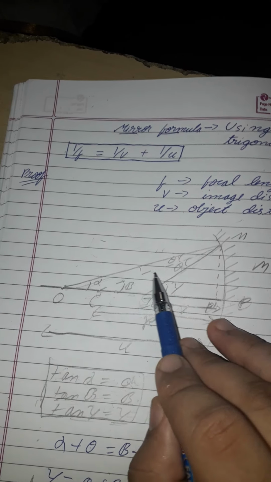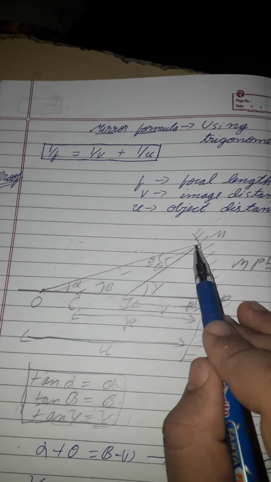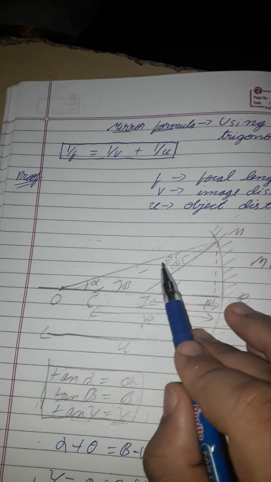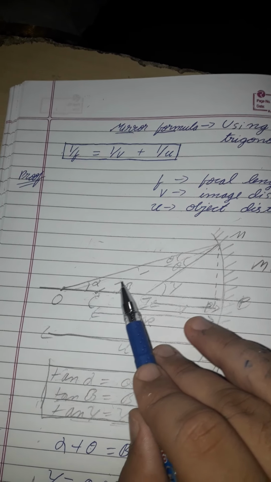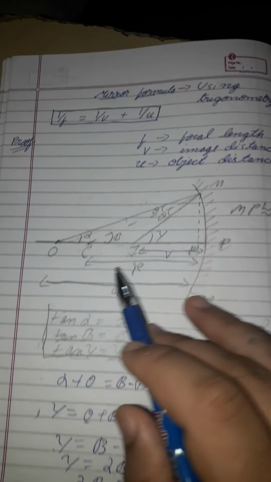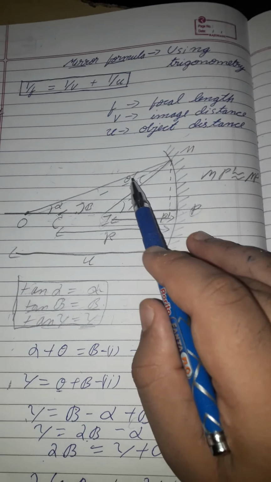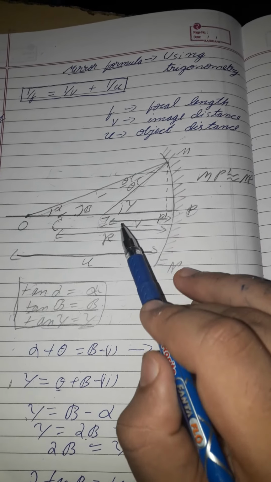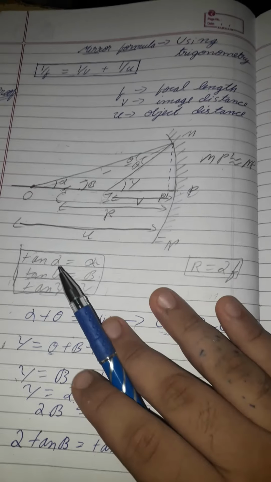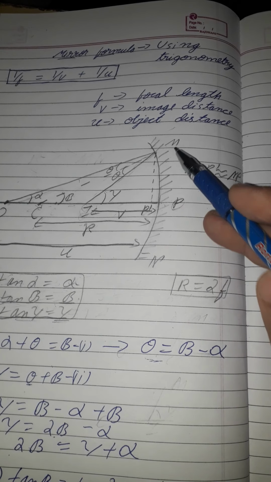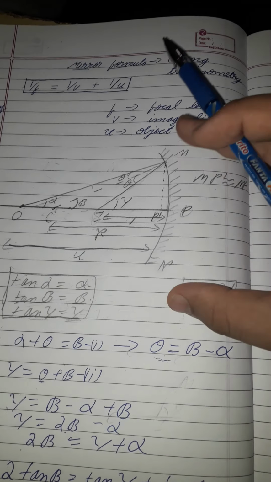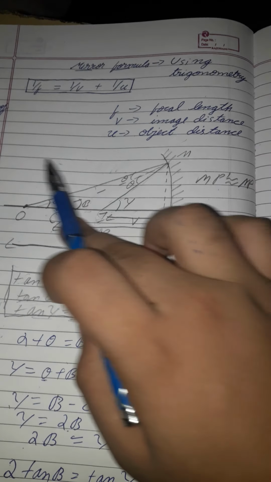And we have joined the dotted lines like this to this point. As any ray passing through the center of curvature acts as normal, it divides these two into equal angles, that is theta and theta. Okay, we have considered M, P and N, this whole, and this is called the principal axis.